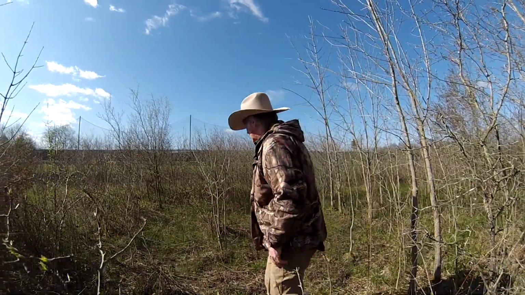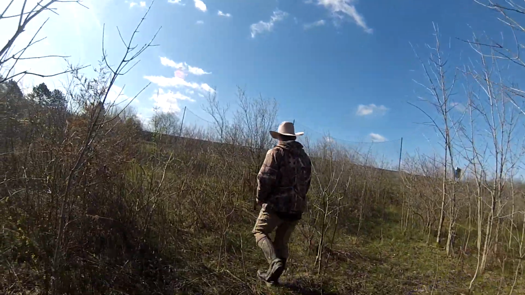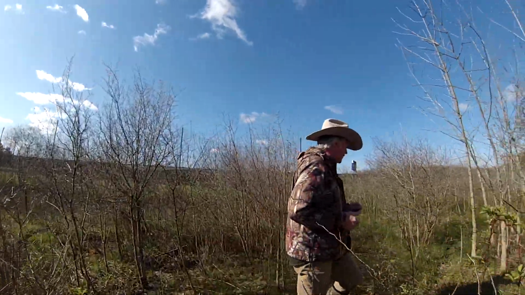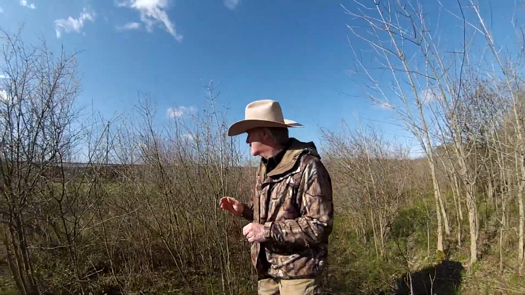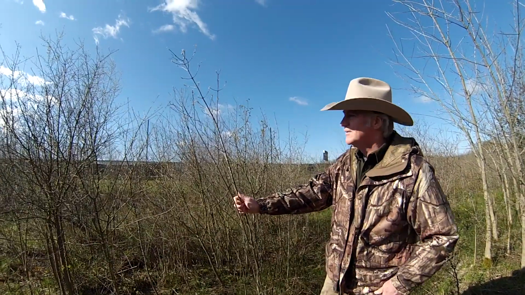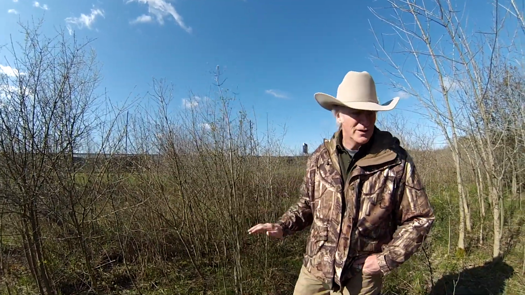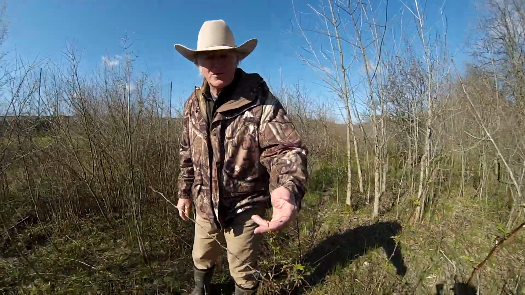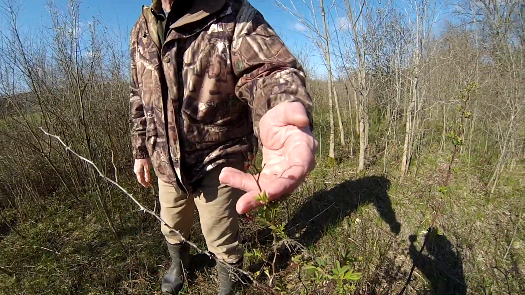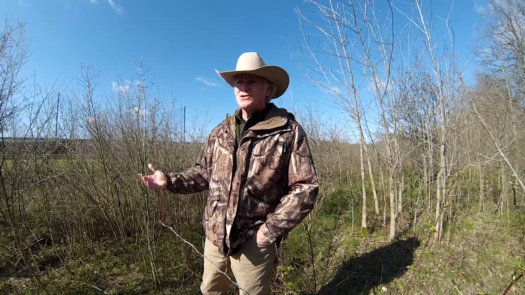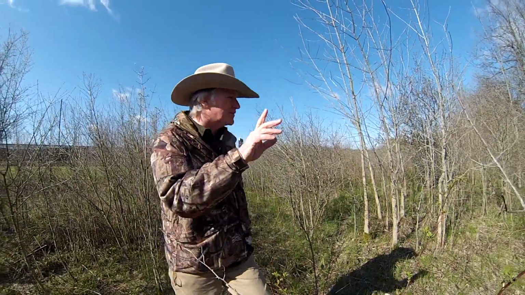If we walk back here a little further, get through all these briars, you can see there's a lot more of this gray dogwood. This is all gray dogwood through here, a lot of gray dogwood. There's some more of the multiflora rose, Rosa multiflora, very common. So after about 20 years, this is what you get. Let's walk out this direction.